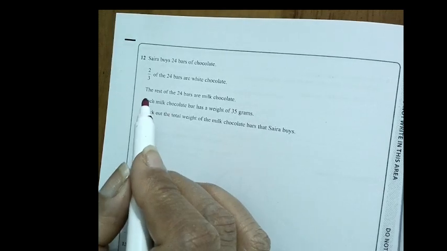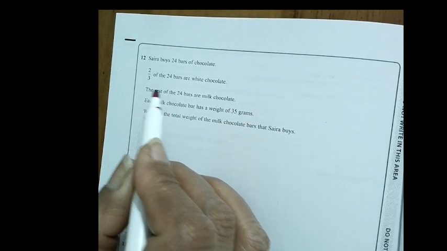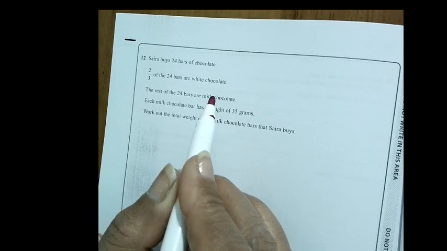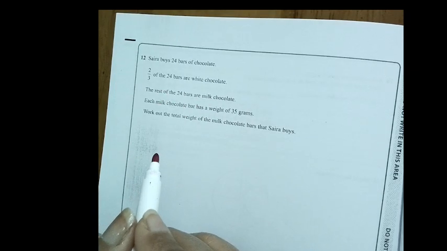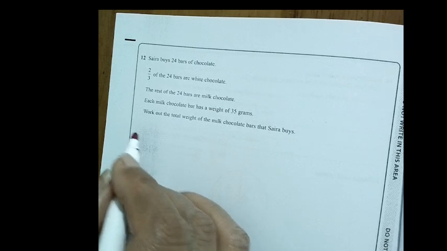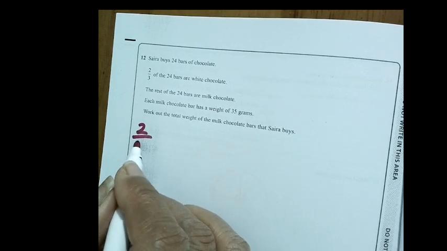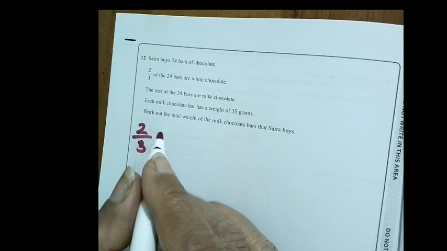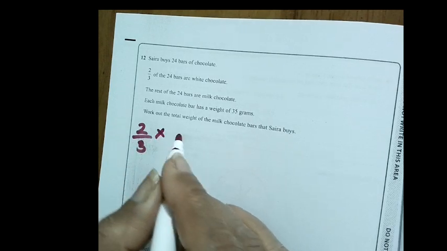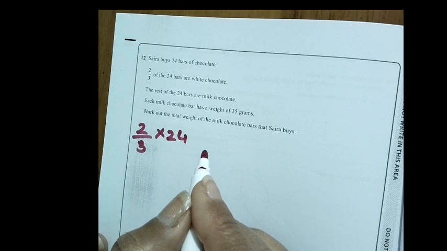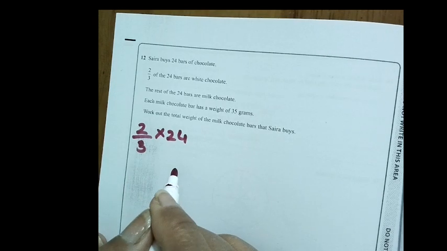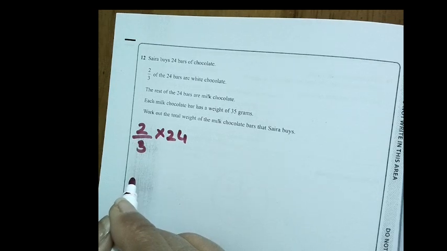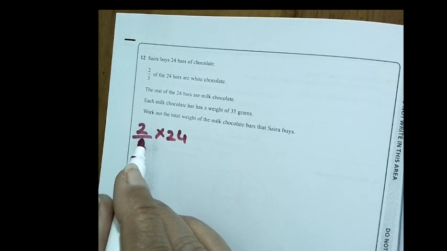They have given us that 2/3 of the 24 bars are white chocolate. So you need to find out how many were white chocolate. You are going to write 2/3 of 24. You will use the same method: divide by the bottom and times by the top.